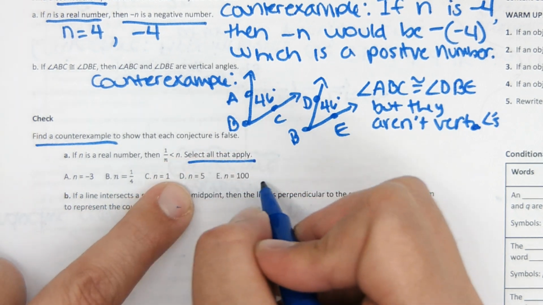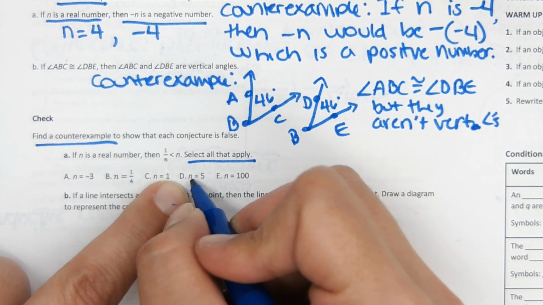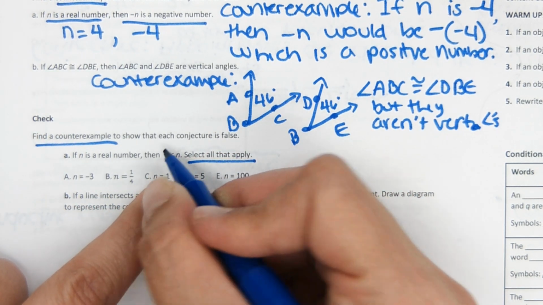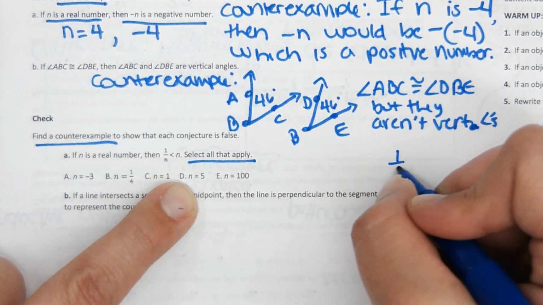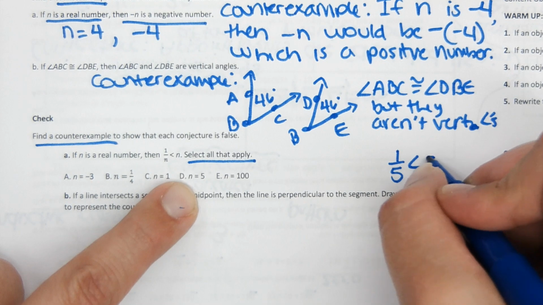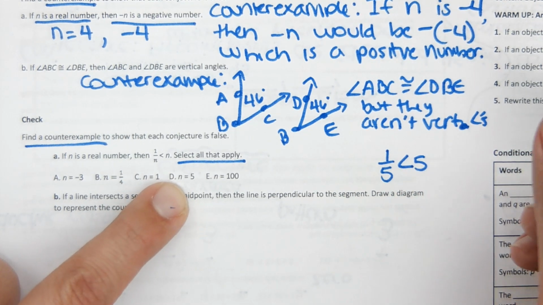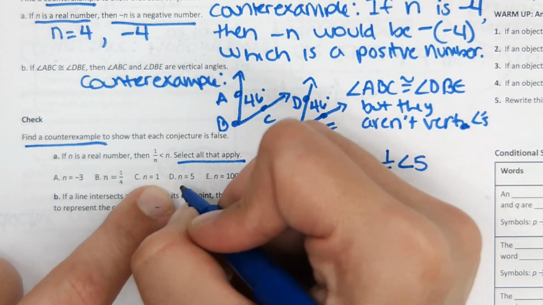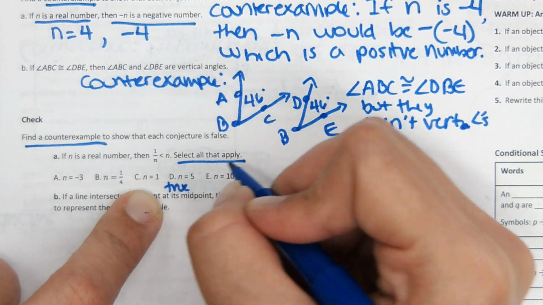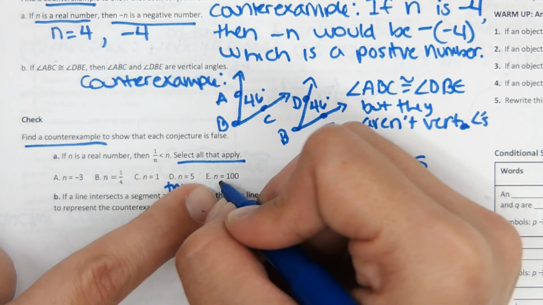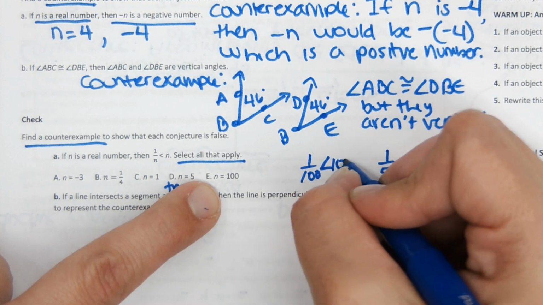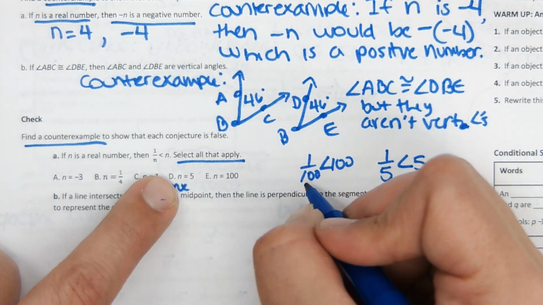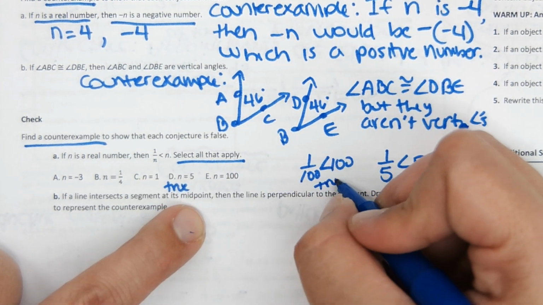So I'm actually going to start with the true ones, which are D and E. We can plug in 5 for n, and we'll get 1 over 5 is less than 5. Okay, that makes sense. That is true. Then for 100, 1 over 100 is less than 100. I'm just plugging it in for n. Okay, that works too. That's true.